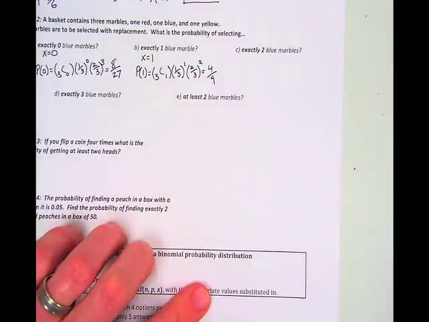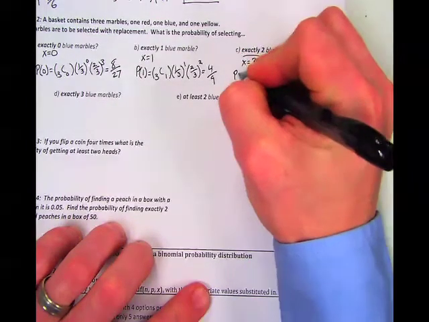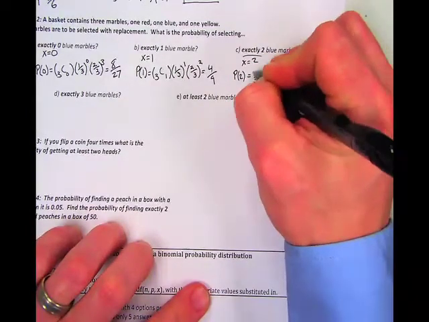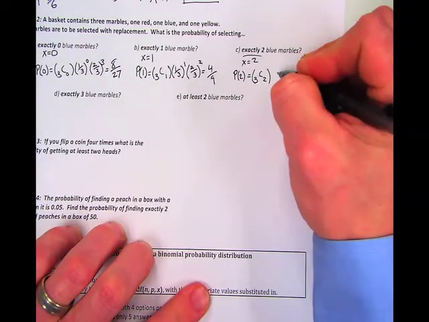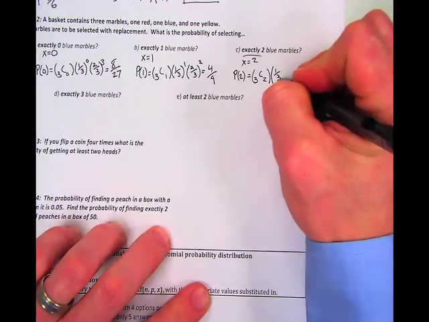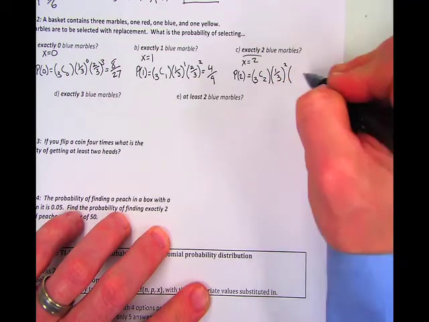Our next one, exactly 2 blue marbles. Go ahead and just try it along with me here.